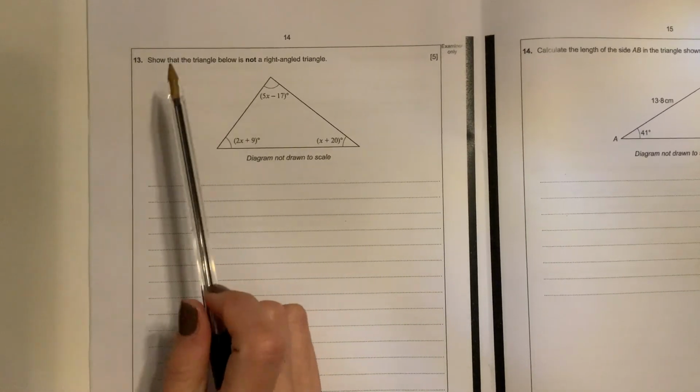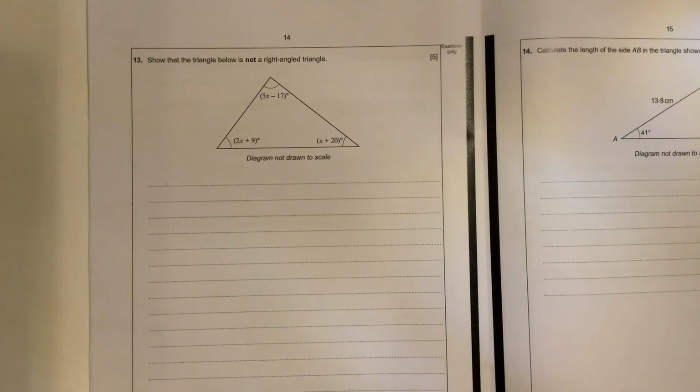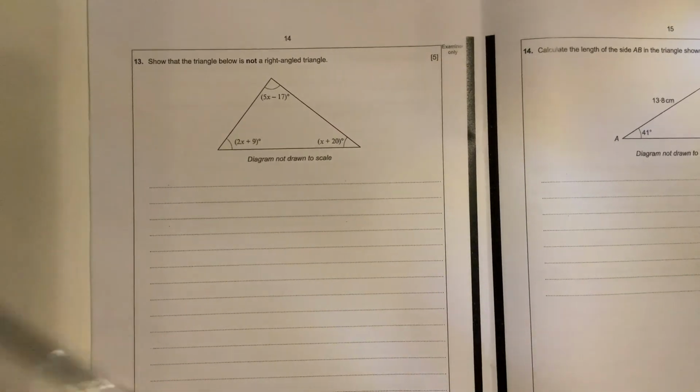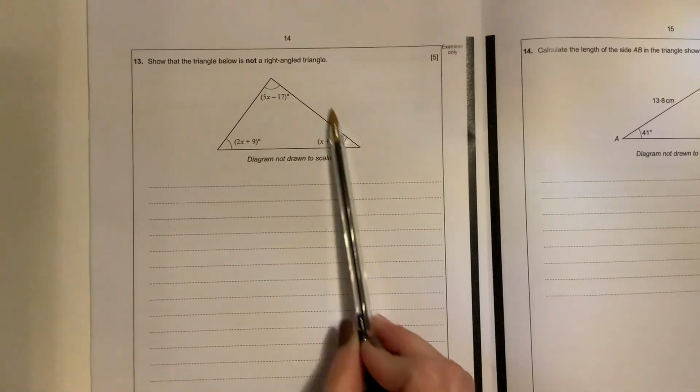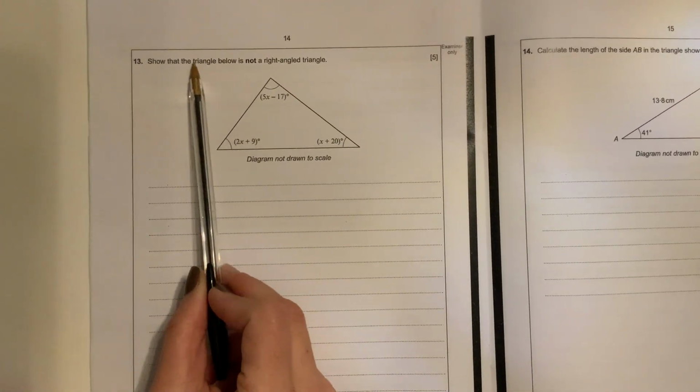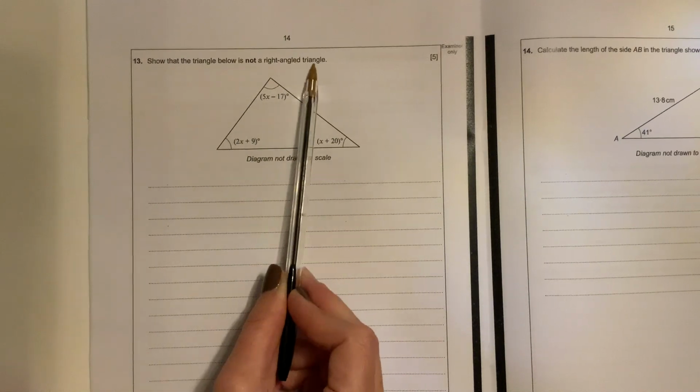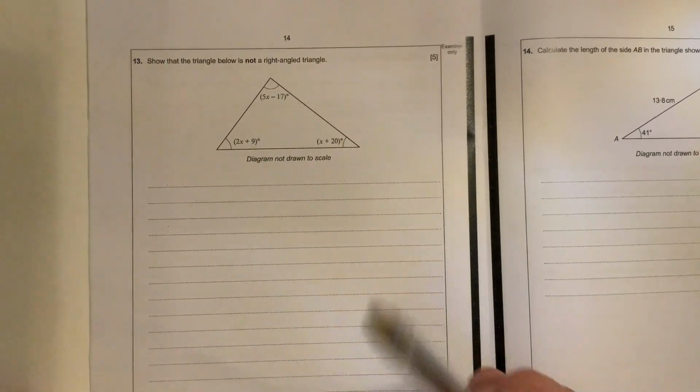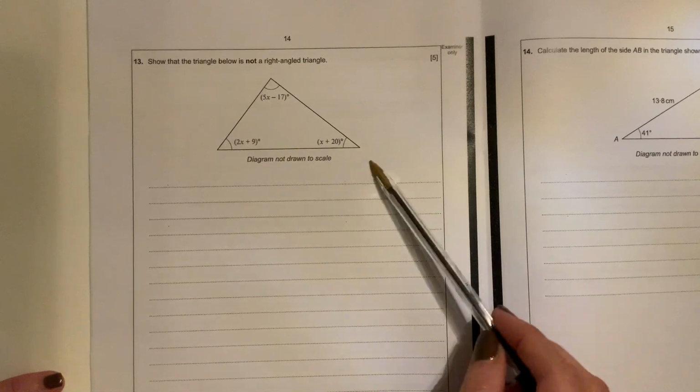Question 13 is similar to question 10, the one that I've just gone through about forming an expression for the perimeter. Now this one is different. We've got a triangle, and what we've got to do is show that the triangle below is not a right angle triangle. So let's unpick that.